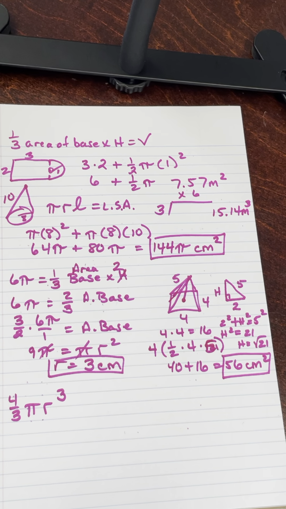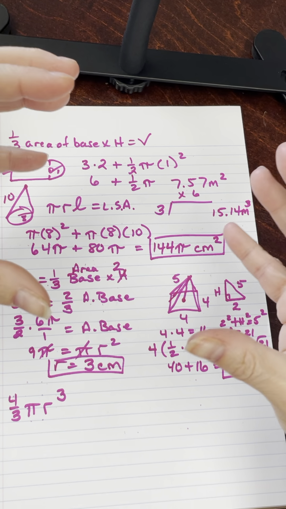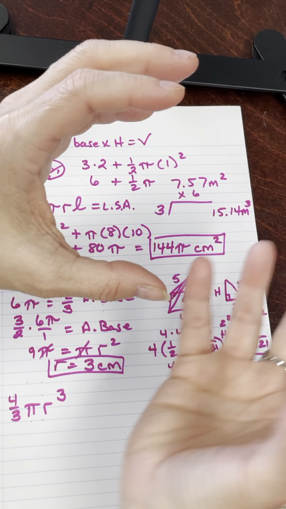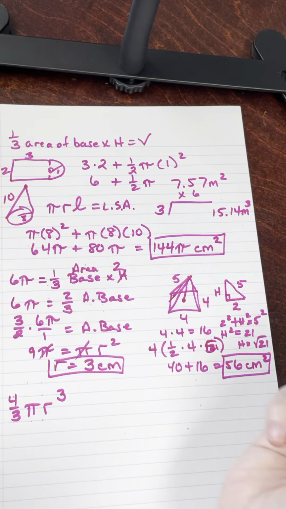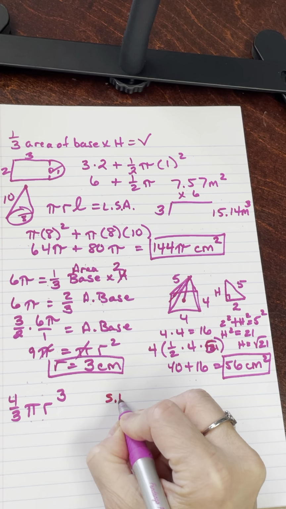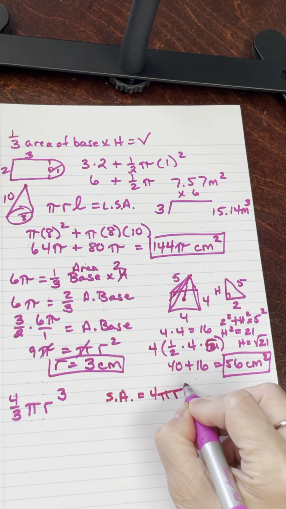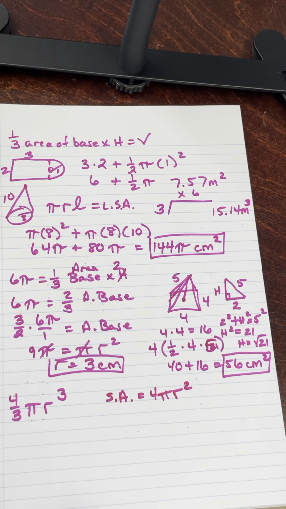The surface area one does match what this book says, and it basically is to picture the area of a circle and how many circles does it take to lay around to fill the entire sphere. That is 4. So you're basically doing 4 pi r squared. And that's the surface area for a sphere.